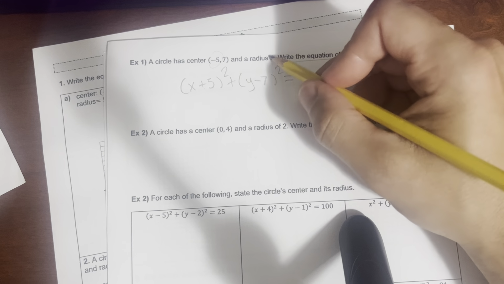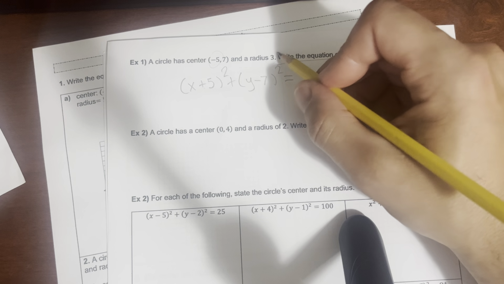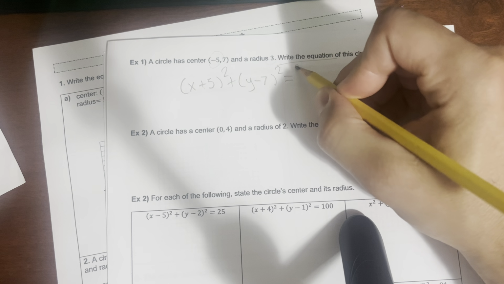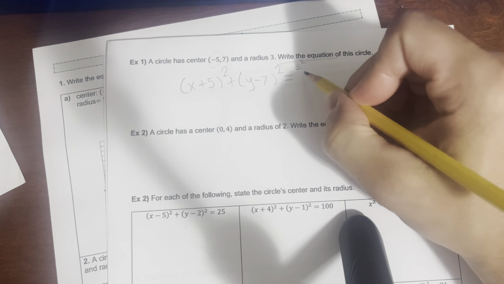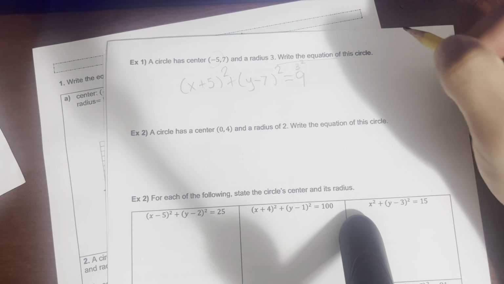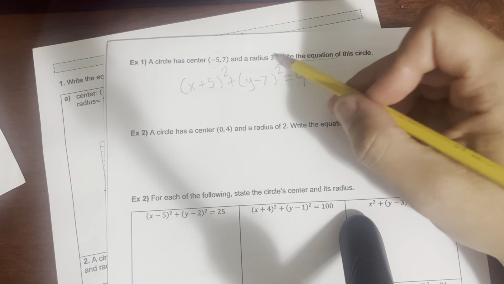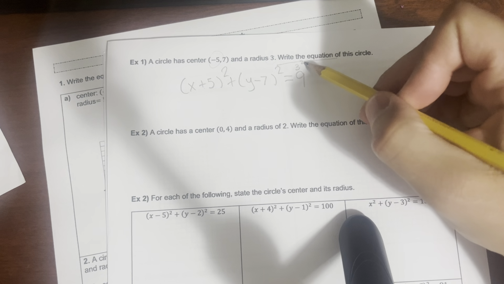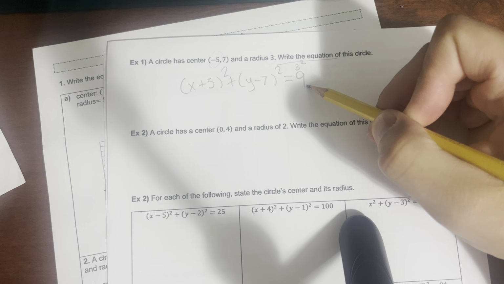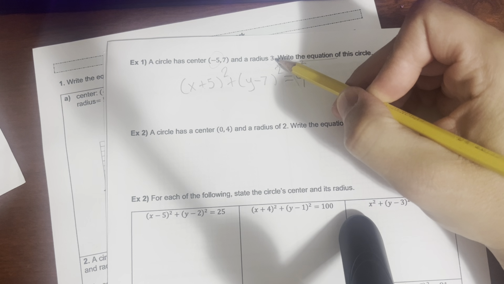And at the end, all you have to do is take this radius and square it. What do you get when you square it? 9. So when you're creating the equation, you have to square the radius to get this number. Because if I were to square root 9, what would you get? 3. And there's your check.